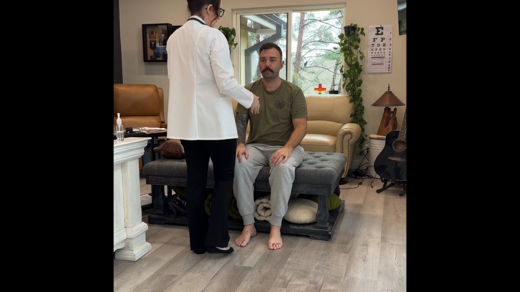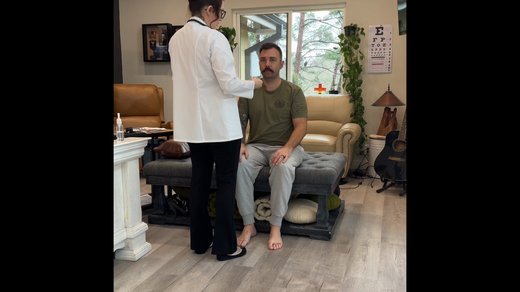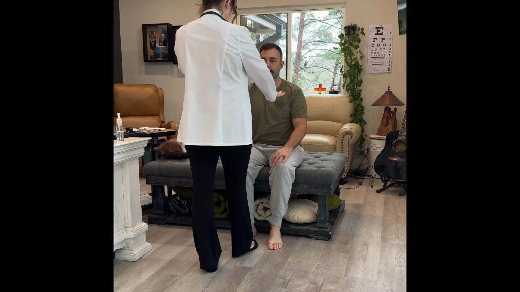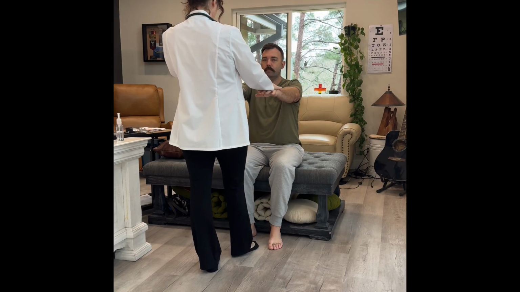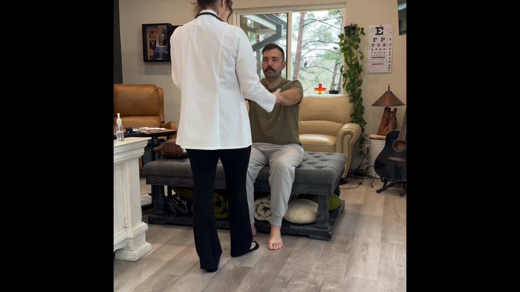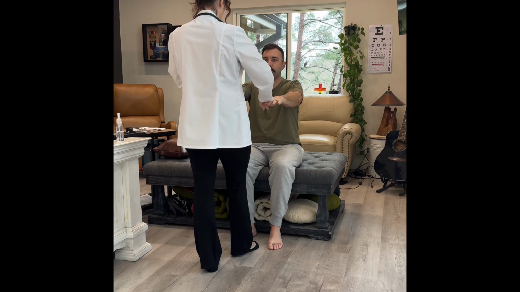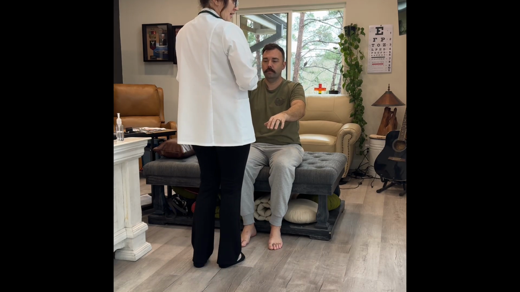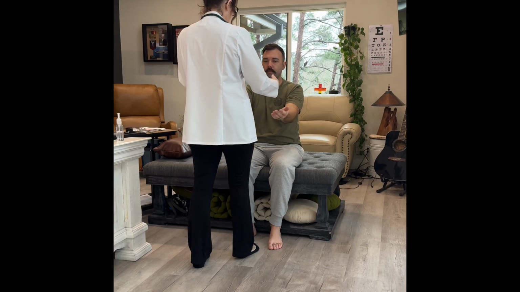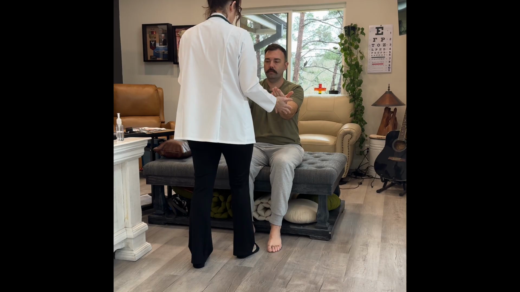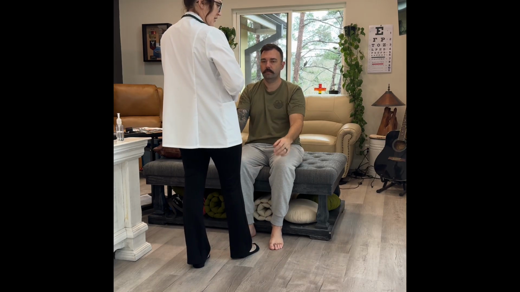And then we're going to check out your range of motion and muscle strength with your upper extremities. So go ahead and put your arms straight out. Don't let me push them down. Don't let me push them down. Beautiful. Don't let me push them out to the side. Wonderful. And then next, bend your arms like this and pull them in. Wonderful. And push them out. Great. Normal biceps and triceps.